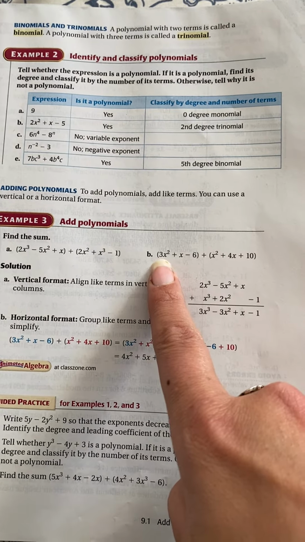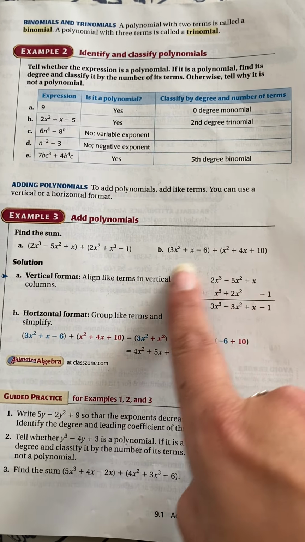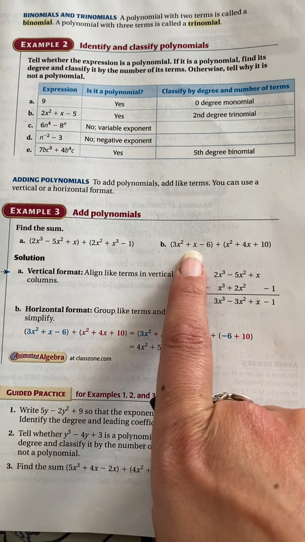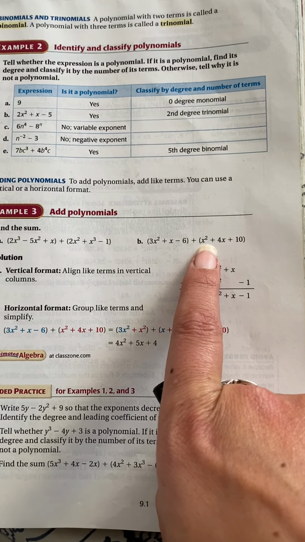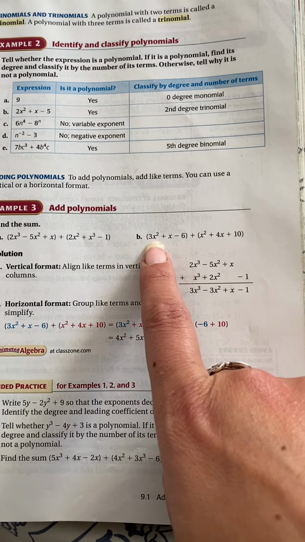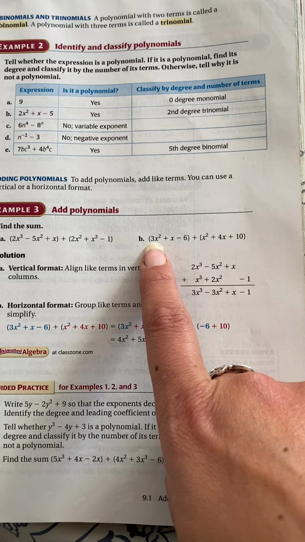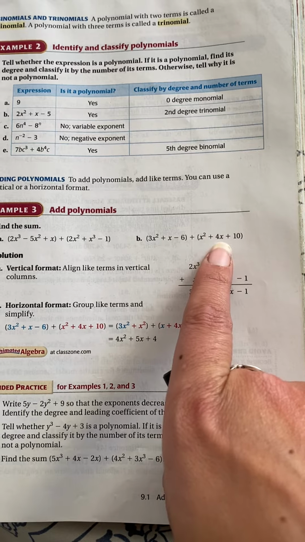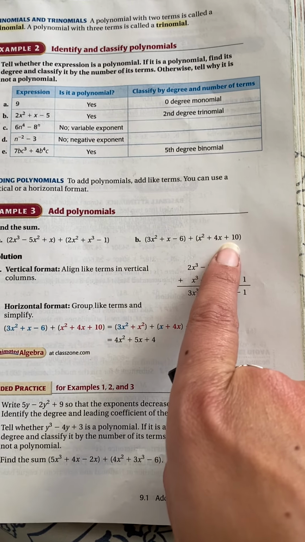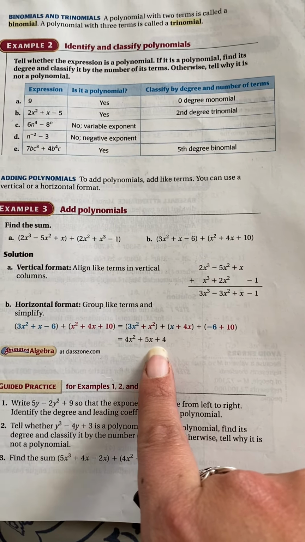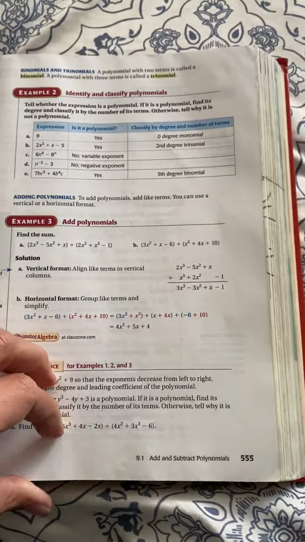So similar with this one. Oh, they're now doing the horizontal format. That's kind of how I did it. But 3x cubed plus x minus 6 plus x cubed plus 4x plus 10. So start with the 3x cubed plus x cubed, and then 3x squared plus x squared. It's going to be 4x squared plus 5x, because 1x plus 4x is 5x. And 10 minus 6 is going to be plus 4. So you can see 4x cubed plus 5x plus 10. So just adding, subtracting your like terms there.